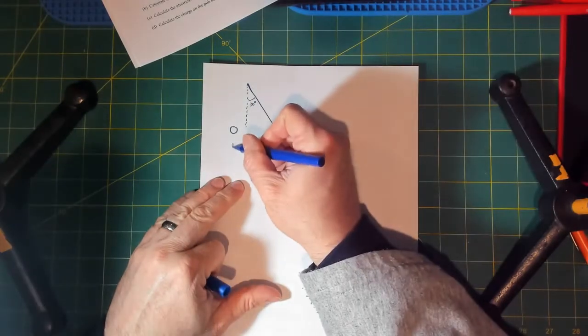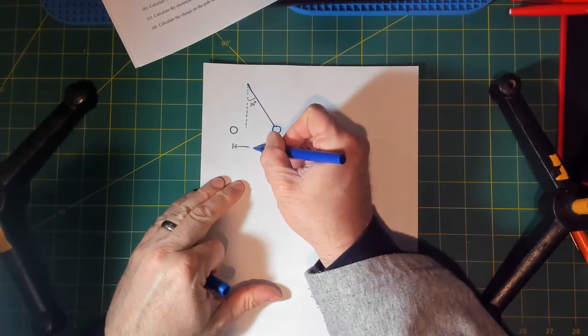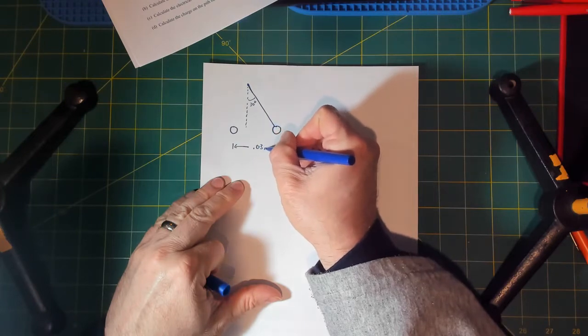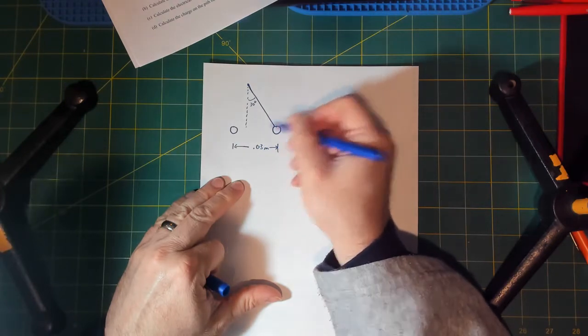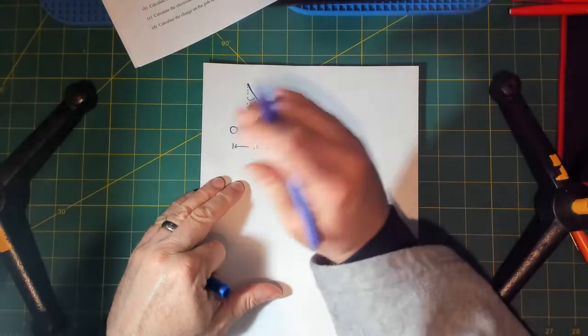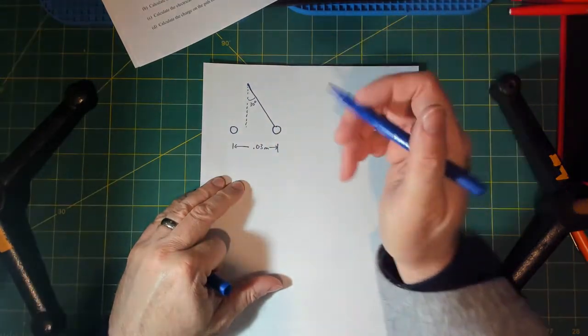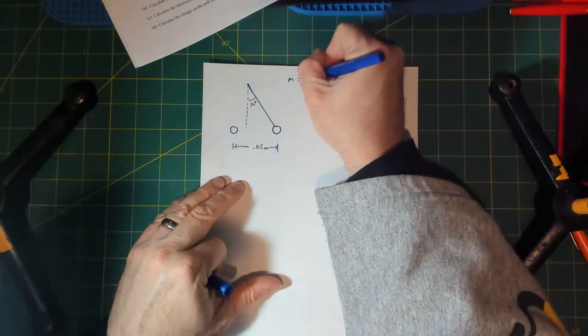And we know that the separation distance is 0.03 meters. That's 3 centimeters. That is how far over it's been deflected. We also know the two charges are the same, and the mass of each is a gram.